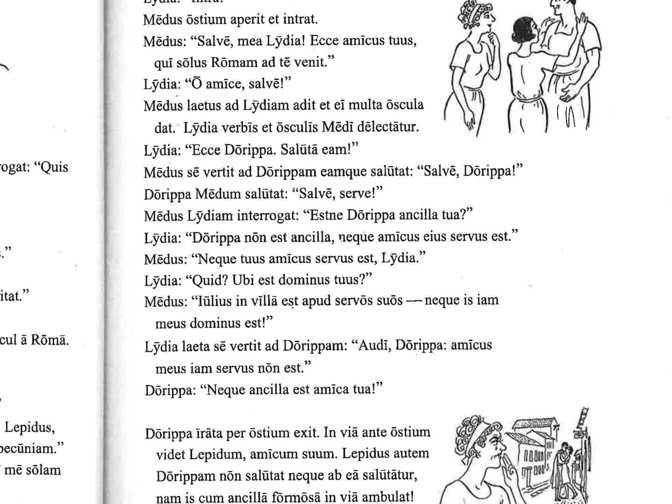And he gives her, ei. Now ei there is the dative case of ea, meaning she. He gives to her multa oscula, many kisses. Now oscula is from osculum, a neuter word, and thus oscula here is the accusative plural neuter, direct object. He gives her many kisses. Right? Lydia verbis et osculis Medi delectatur. Lydia is delighted, delectatur, another passive verb, by the words, verbis, that's an ablative plural, and by the kisses, osculis, another ablative plural, of Medus. Medi, of course, in the genitive.